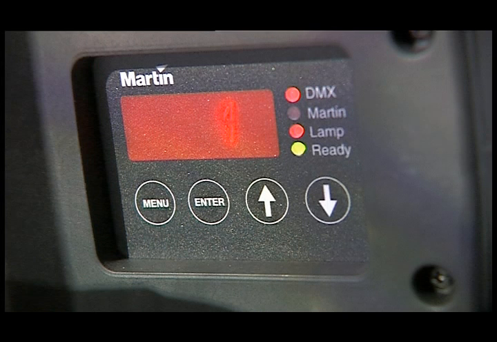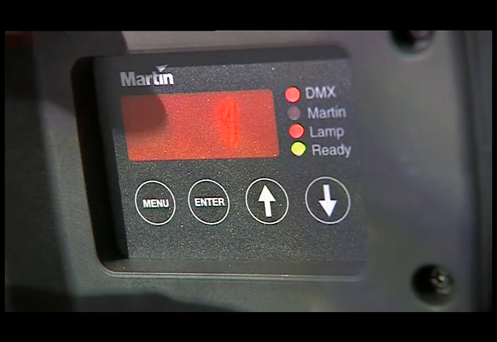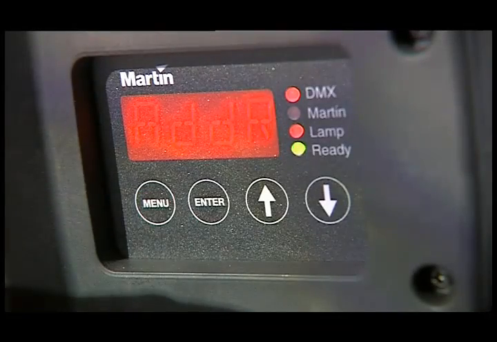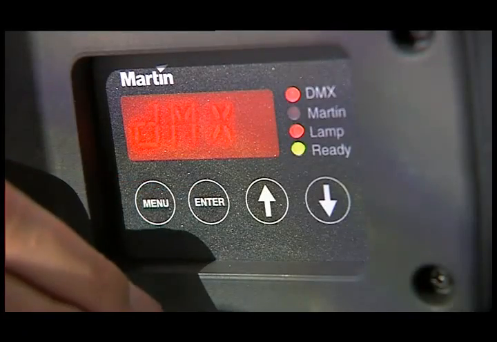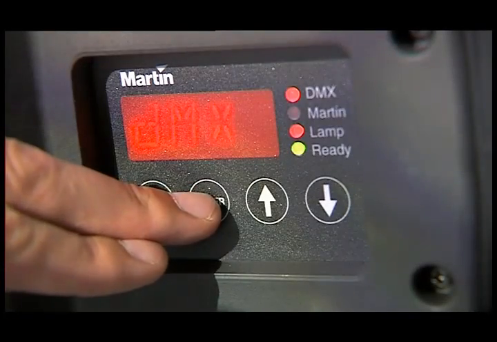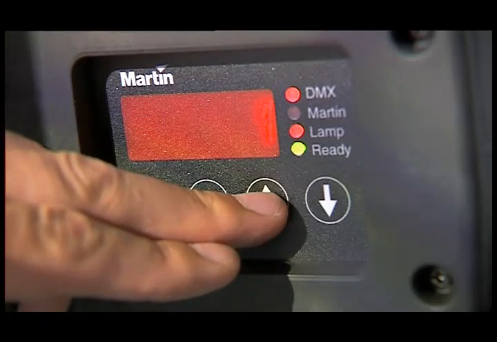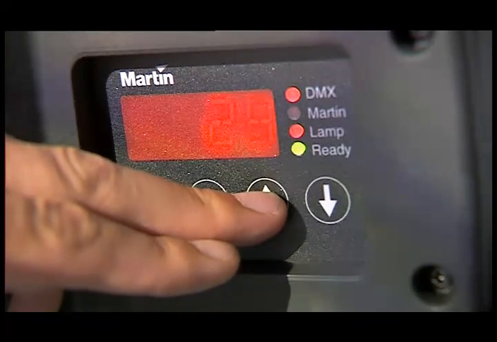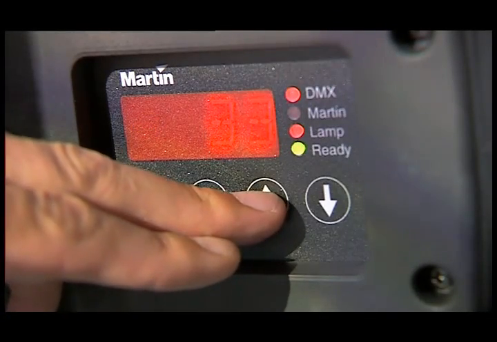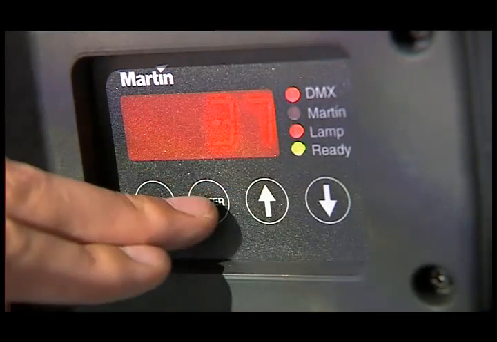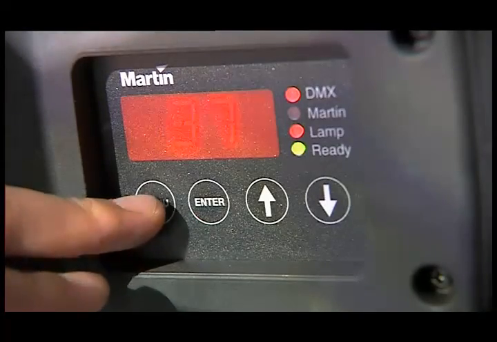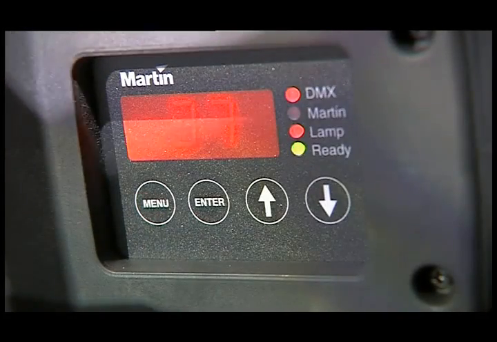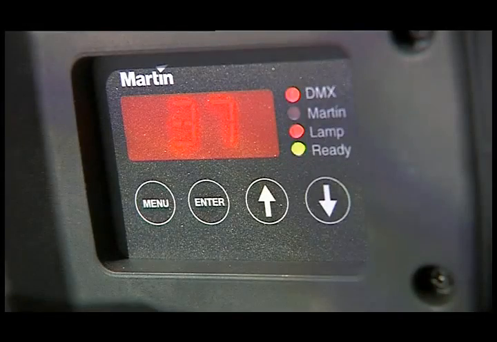There is another method of assigning DMX addresses to fixtures, and that is by entering the exact DMX address into the fixture by means of the fixture's LED display and push buttons. We know from earlier that the Mac 250 should have a DMX address of 37. So let's try and actually do that. Now that we have done that, the Freekie will be able to control the Mac 250.